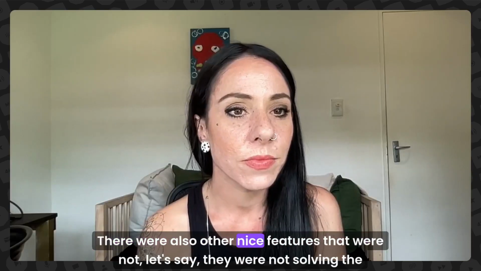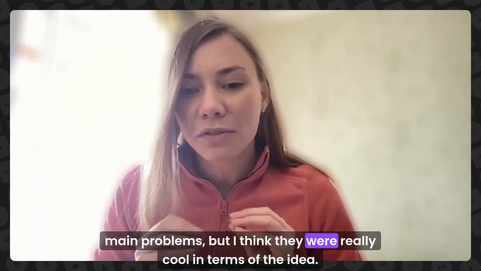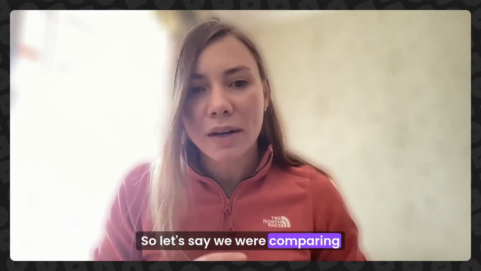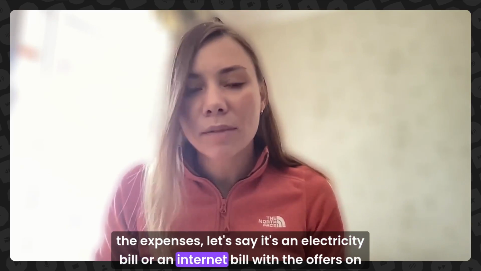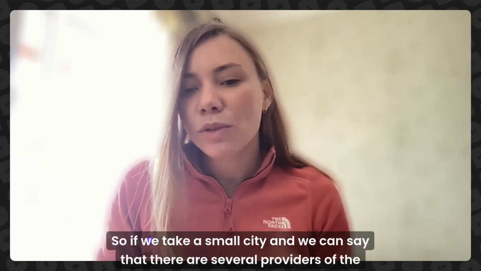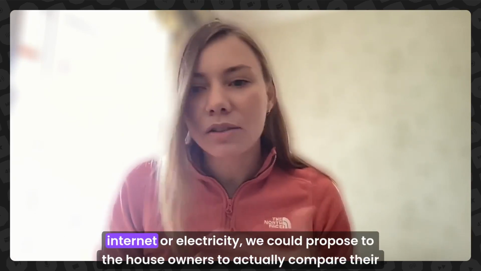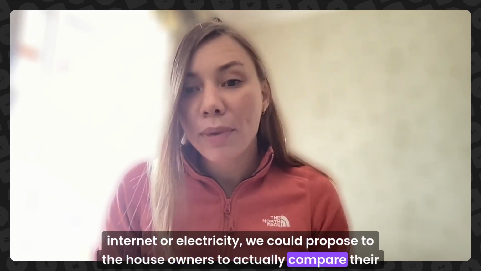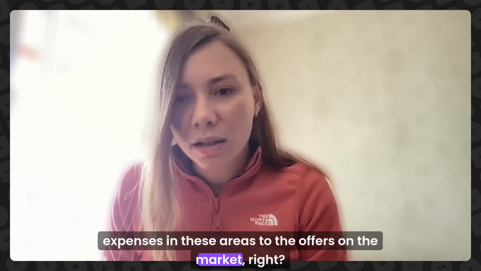There were also other nice features that were not solving the main problems, but I think they were really cool in terms of the idea. Let's say we were comparing expenses, such as an electricity bill or an internet bill, with the offers on the market. If we take a small city with several providers of internet or electricity, we could propose to house owners to compare their expenses in these areas to the offers on the market, right?